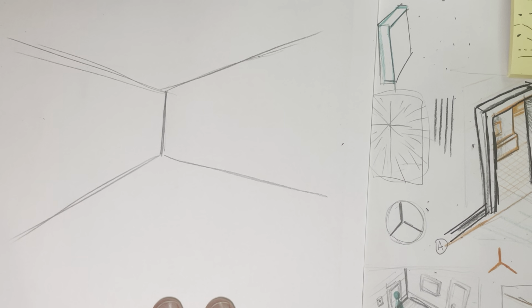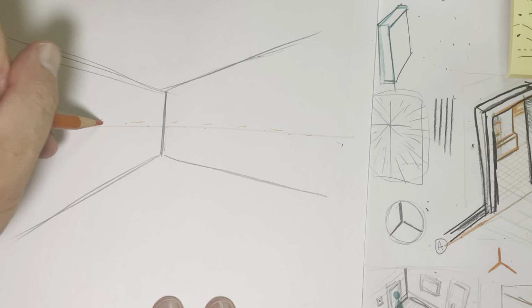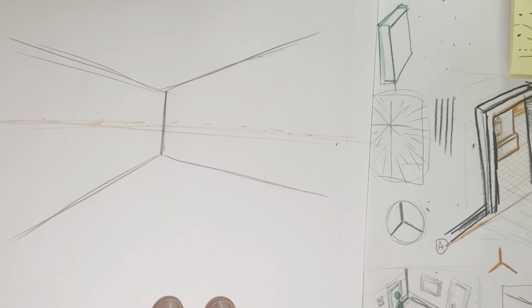Wow, very unbalanced, but that's okay. It doesn't have to be perfect. And across the center is a dotted line. Now, you want to always pay attention to whether you're above or below the dotted line.